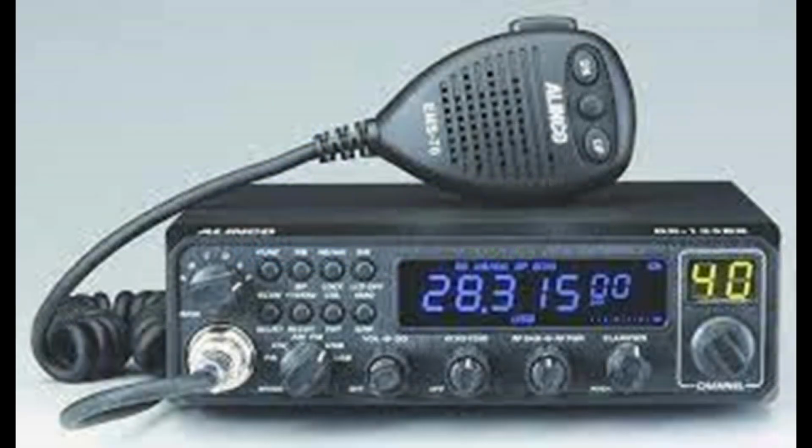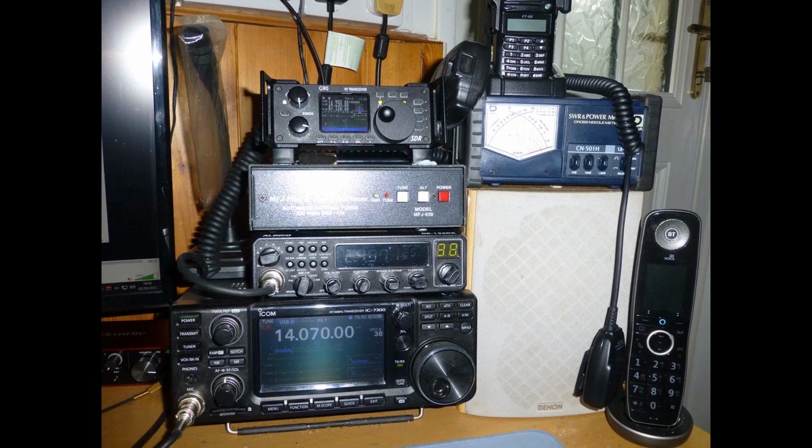This is the Alinco DR135DX. It costs about £200. It's a dual band radio. It will work on 11 meters and 10 meters, or you can set it up to work on 10 meters exclusively. I have mine set up to work on the CB bands, so it will cover from 25 megahertz to 28 megahertz on all modes: SSB, AM, FM, CW. It puts out about 10 watts on AM and FM and about 25 watts on single sideband.